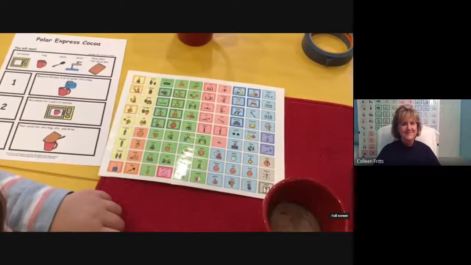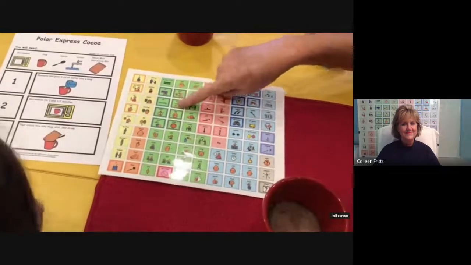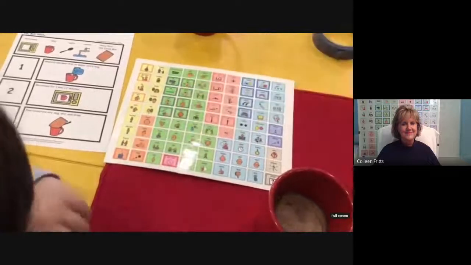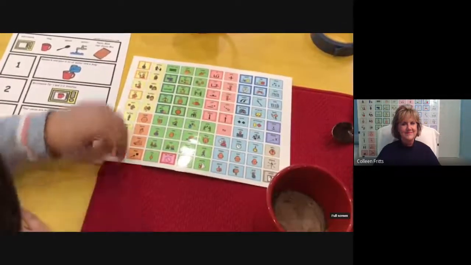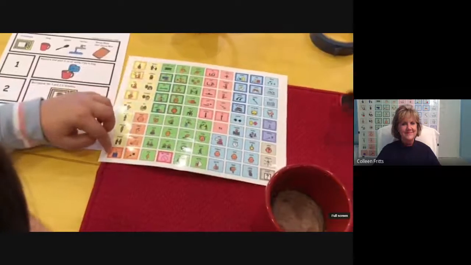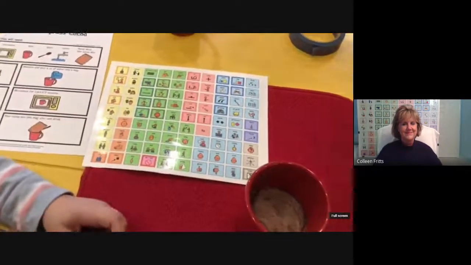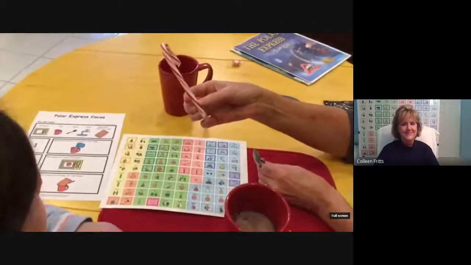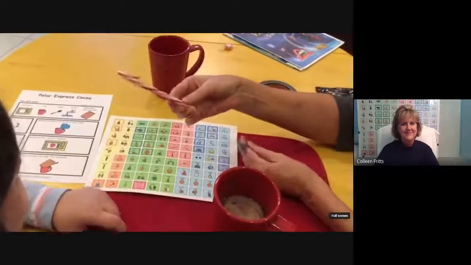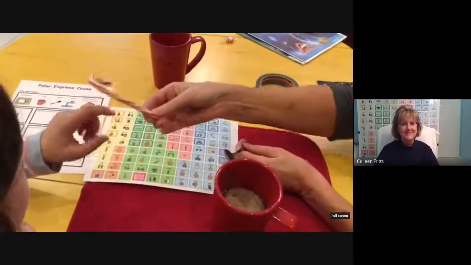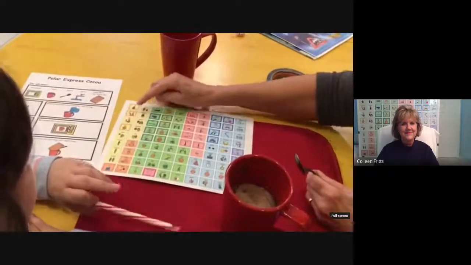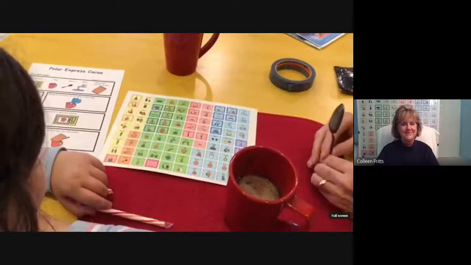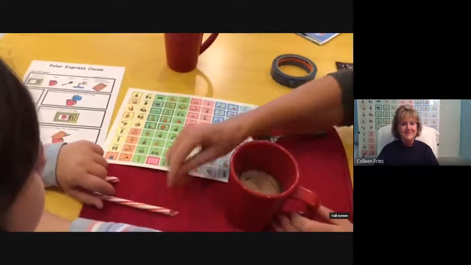Well, you could tell me want or get it. Okay. Oh, you want to get it. And we could stir with a spoon or a candy cane. Which one do you want? Okay, here you go. You just told me, I want it. All right. So let's go ahead and stir with that.